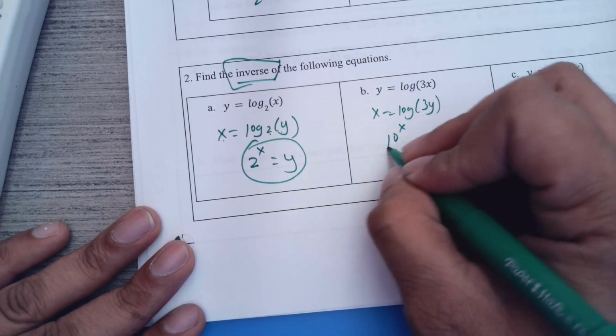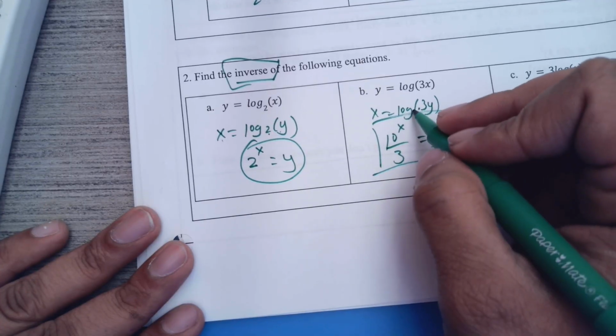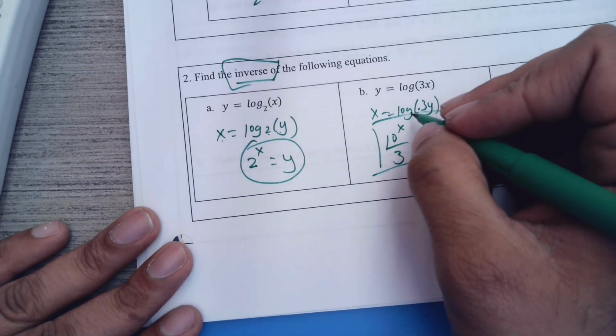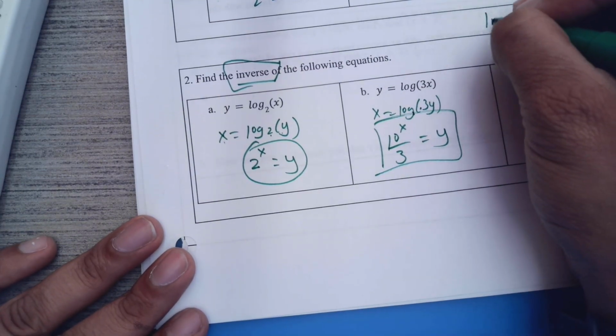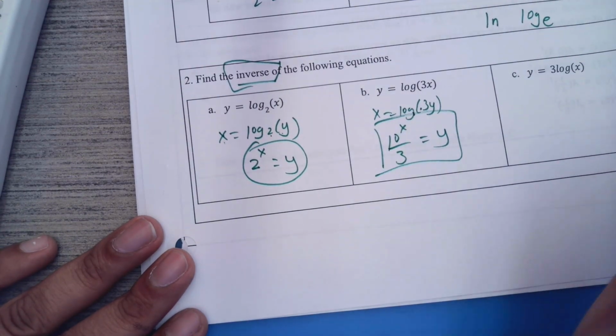So 10 to the power of x over 3 equals y. The way I did this is because if there is no base, the base is 10. It's a special case. So if you see no base, the base is 10. And here's another thing, ln. If you have ln, the base is log base e. E is just a number, right?